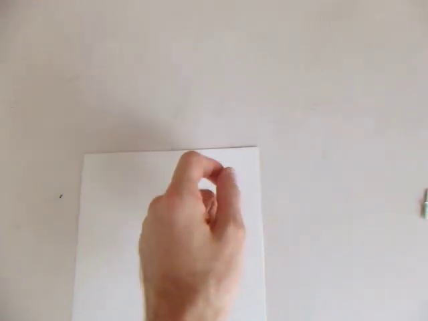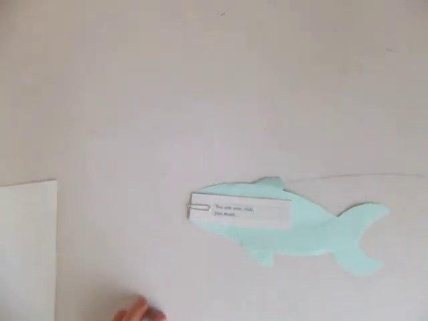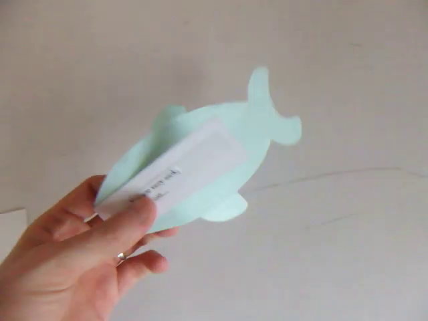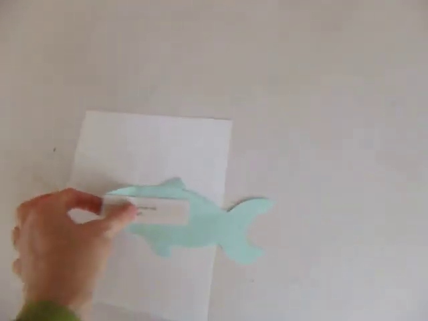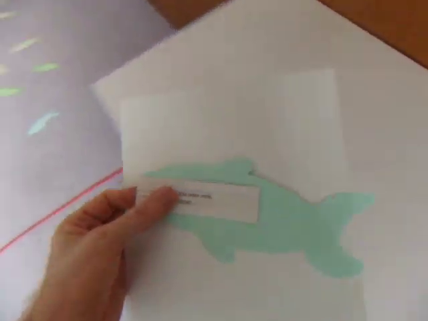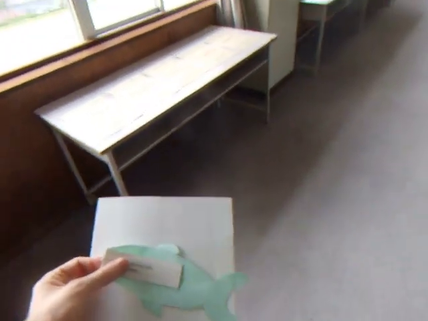Each team would have a piece of paper and they would have to write their answer on it. You are very sick, you must go to the hospital. And each team will have a dictionary to help them, and I will also walk around the classroom and check their answers. When they have what they think is a good answer, they take the fish and the paper and they go to the JTE.